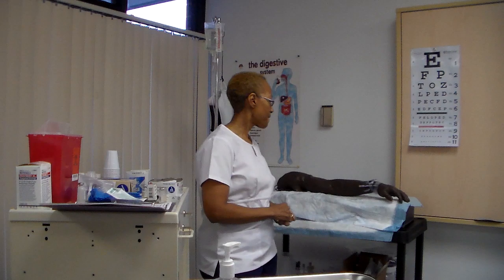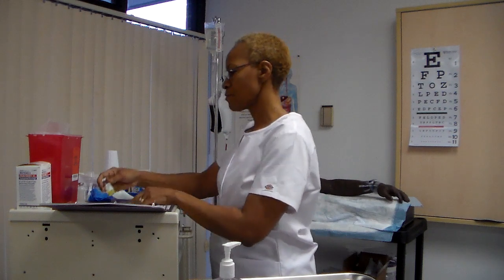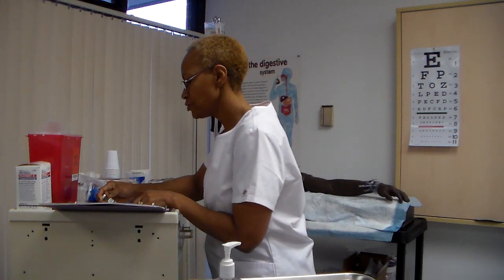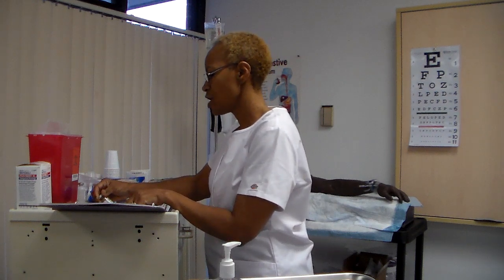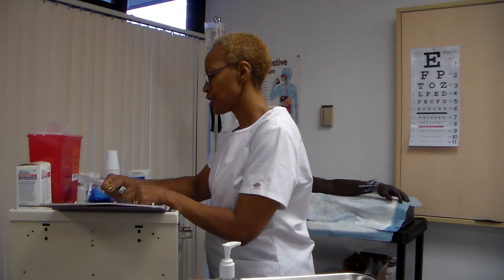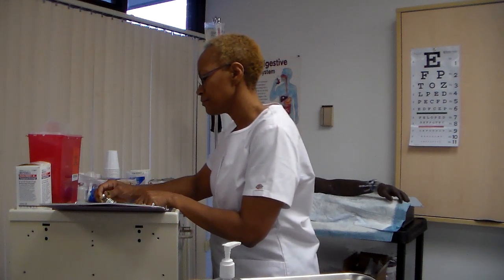Prepare ordered medication from vial or ampule using aseptic technique. First check. Check label of medication carefully with MAR. Second check. Okay, so first you check your medication as you're taking it out of the drawer. That's your first check compared to your MAR. Make sure you check your expiration date.